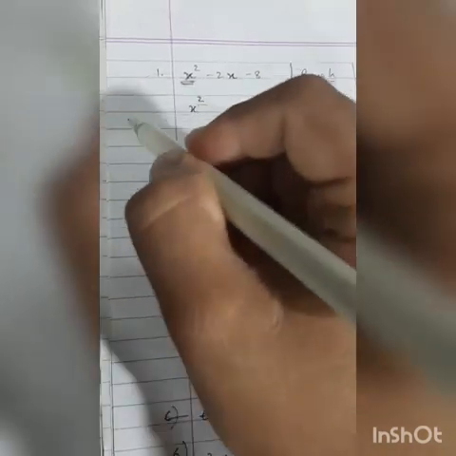The first term is an x square term, the last term is a non-x term. The first coefficient is 1 here, as there is no coefficient of x square, and the last term is 8.